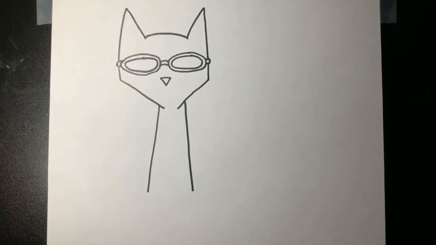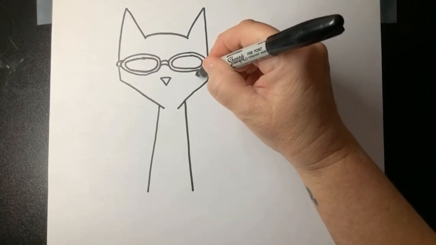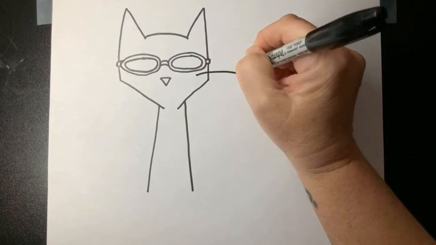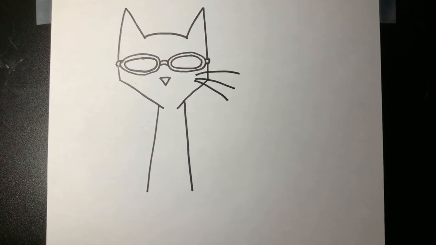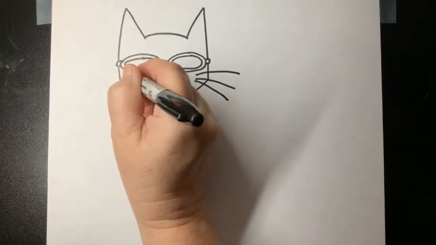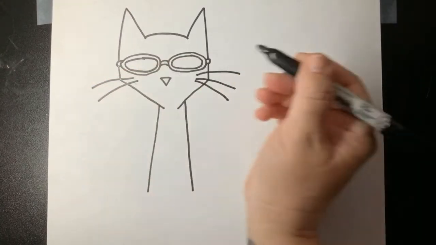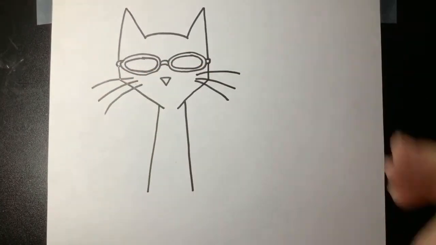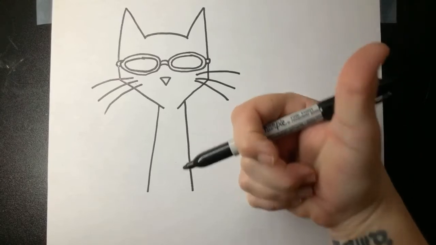His whiskers. Pete knows he's got great whiskers. So from his cheeks, right underneath his sunglasses, let's go ahead and make 3 lines coming out for his whiskers. Okay, and on the other side, 1, 2, and 3. Congratulations. You just drew Pete the cat. Pretty cool, huh? Give you a thumbs up.